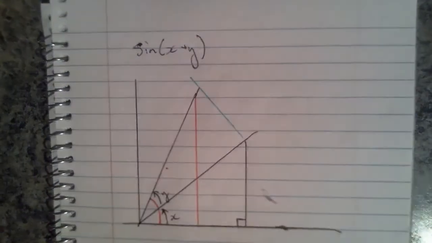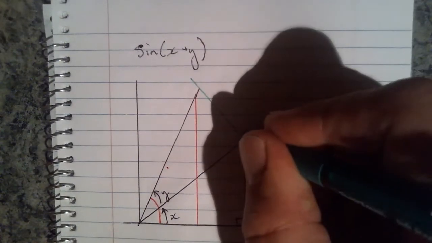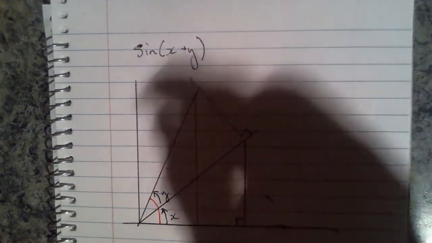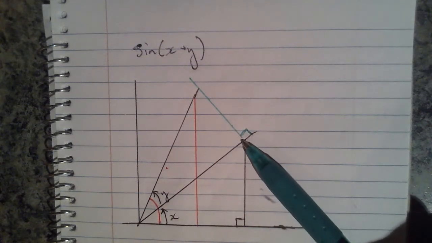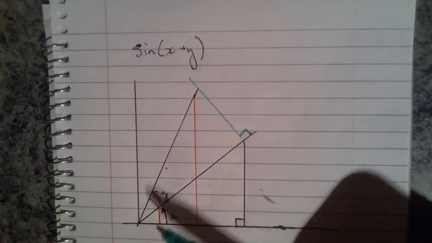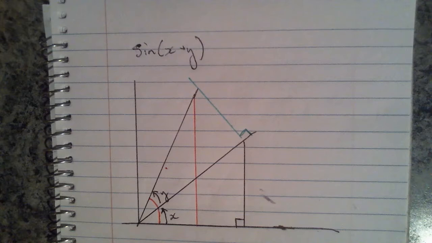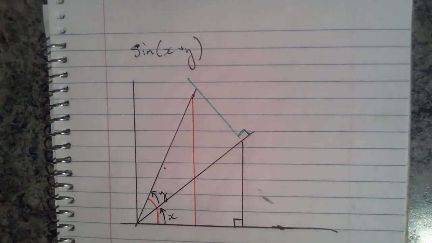Now, this green line that I've added is perpendicular to the original angle for x, and so I now have a right triangle that goes from the origin up to the end of the hypotenuse from my angle x, and then up to the end of the hypotenuse from my angle x plus y, that entire red thing. Now, I'm going to add one more triangle. I'm sorry, this red line I should have done this slightly differently.